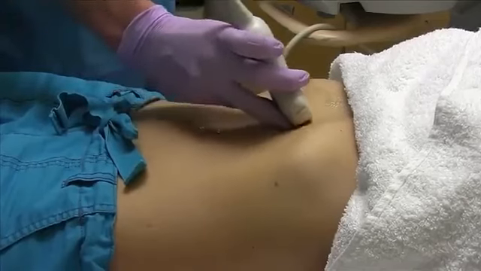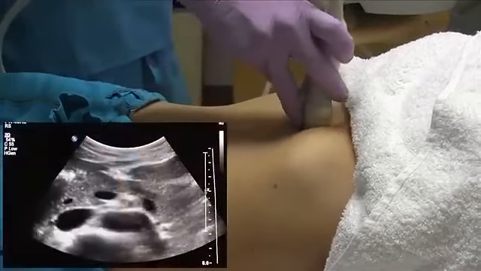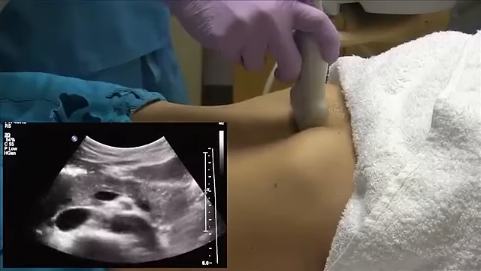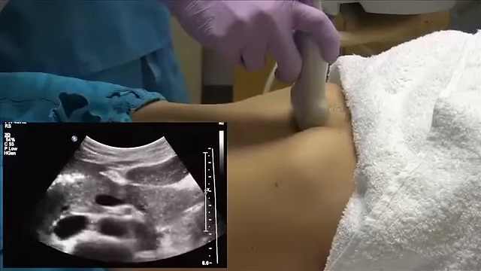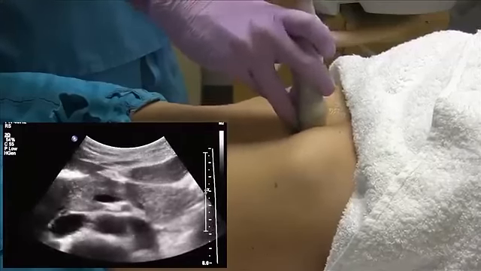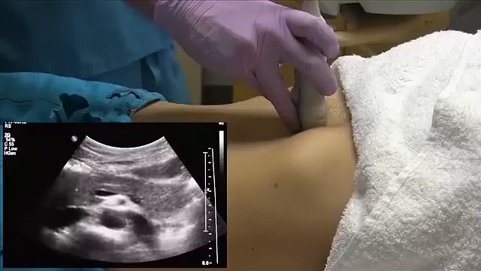The other key is you want to oblique your transducer slightly counterclockwise. This will set you up for a nice sagittal pancreas image.